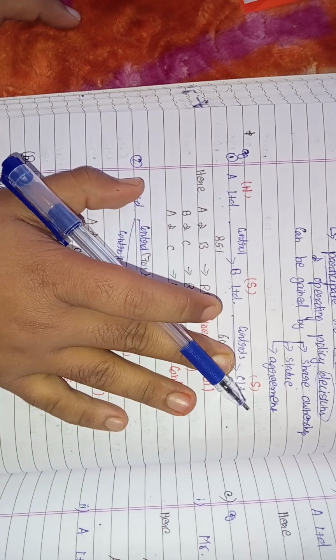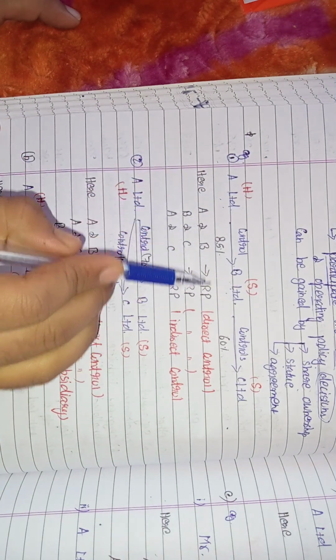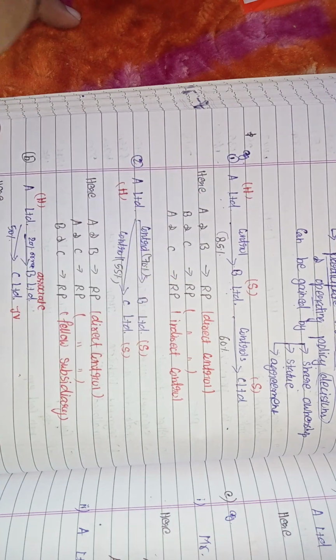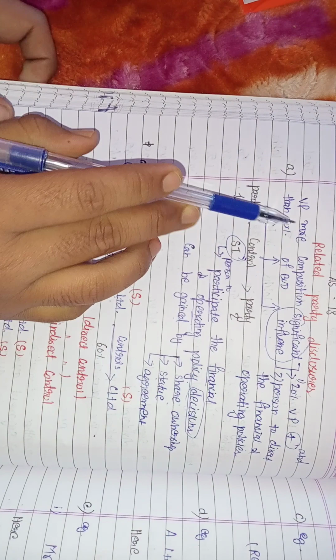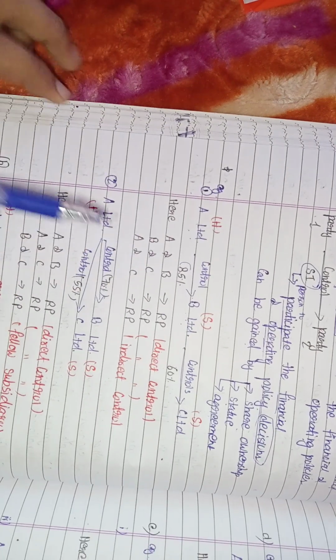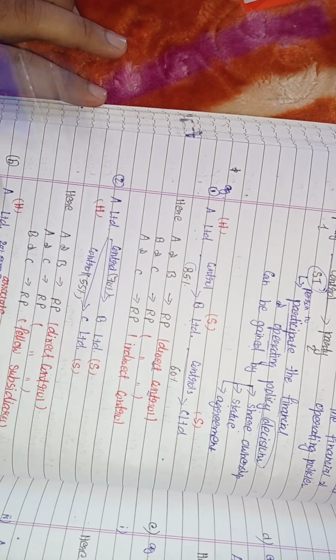Now we will see the related parties. Here A and B are related parties because A holds 85%, which is voting power of more than 50%, so there is a related party because direct control is here.